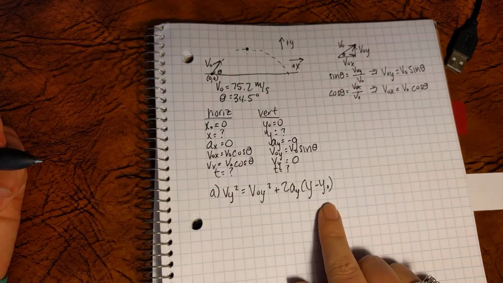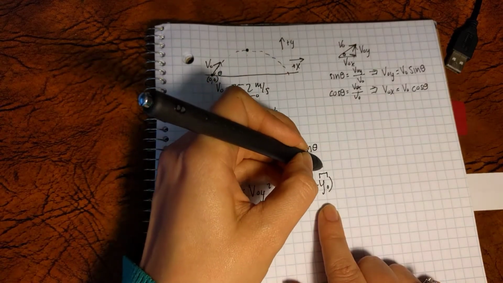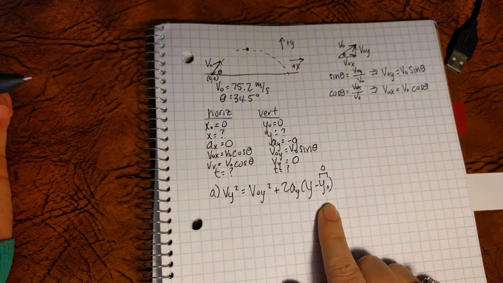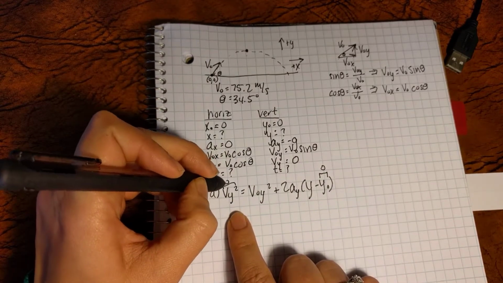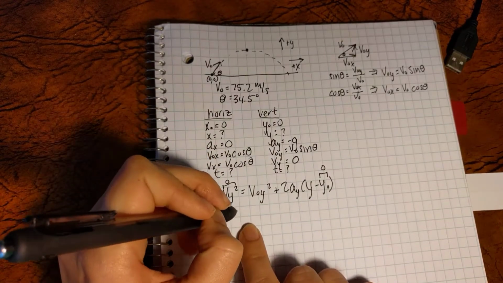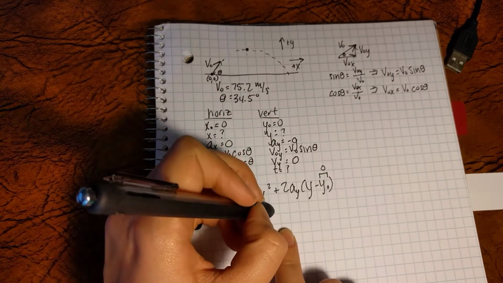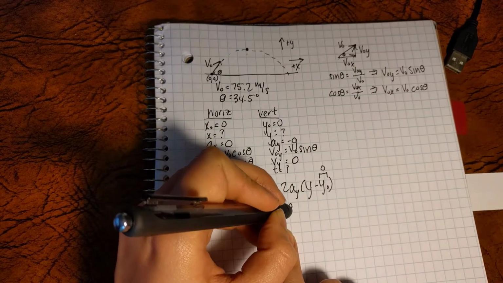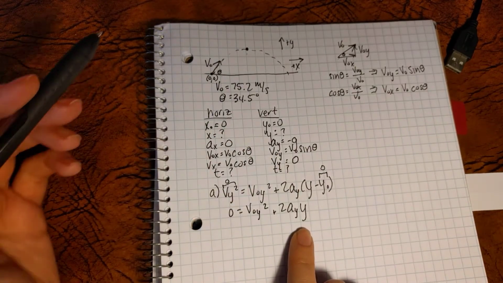So here's my equation. I'm going to plug in my zeros. So we have decided that our initial position we're calling 0, and we also know that our final velocity vertically is 0. So that leaves us with 0 is equal to our initial velocity in the y direction squared plus 2 times my vertical acceleration times my final height.